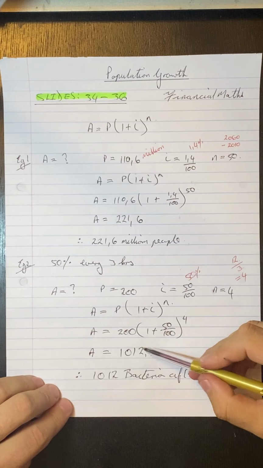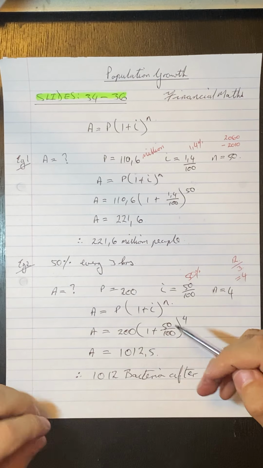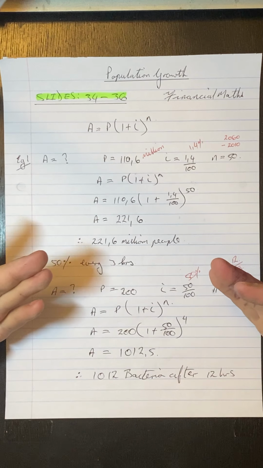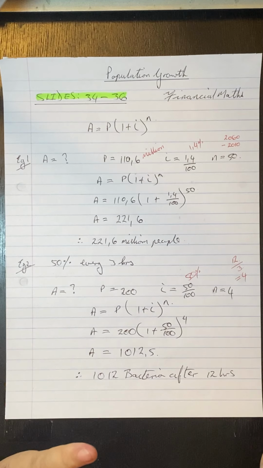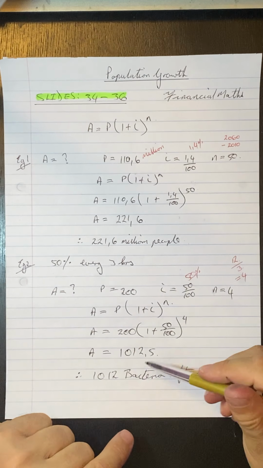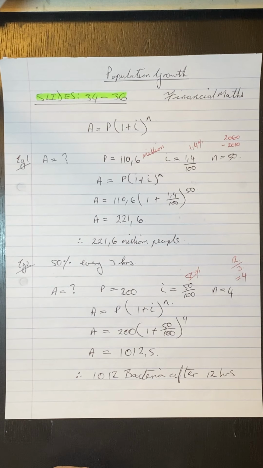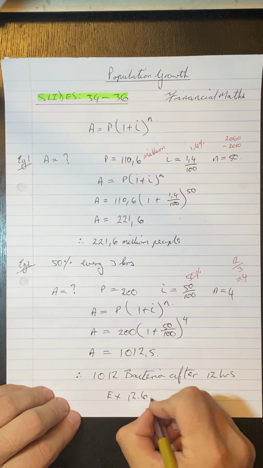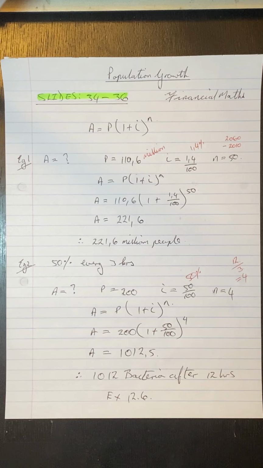Now, why didn't I round it up? Well, I can't round it up because I can't just make half a bacteria just appear from nothing. Okay, so I'd rather get rid of that half a bacteria and just make it a full number like that. Okay, grade 10s. So what I would like you to do for me is exercise 12.6, please. Thank you.